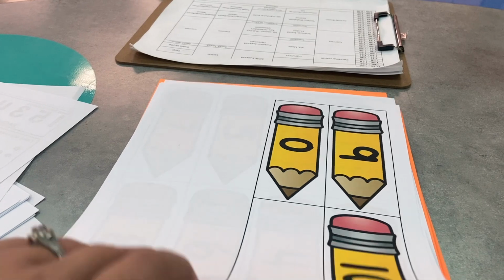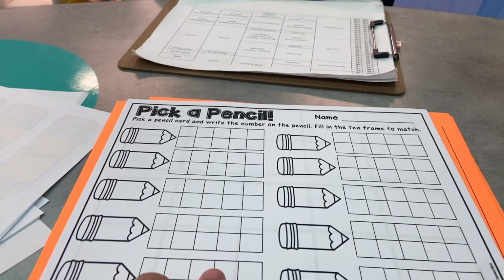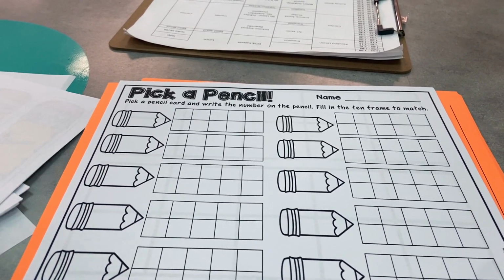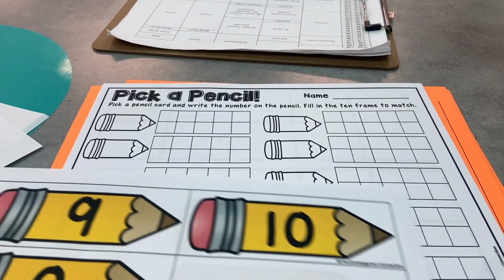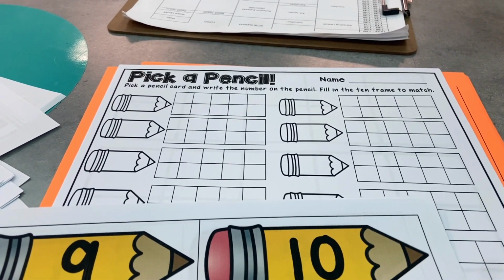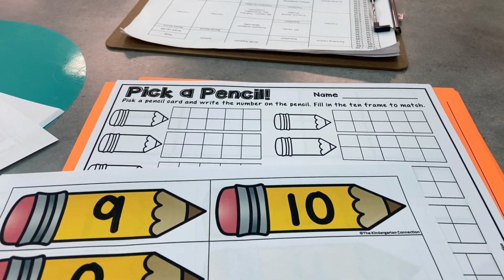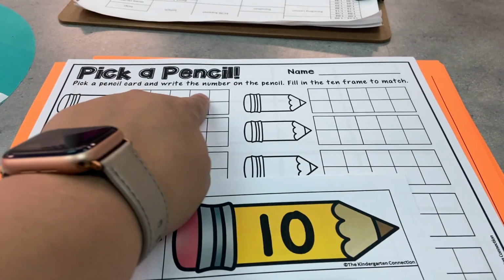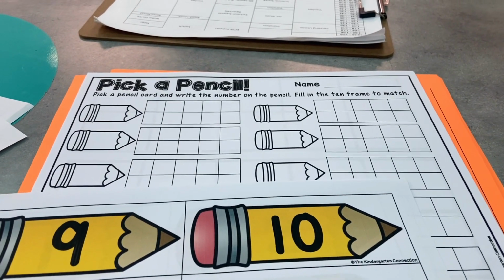This here is we are going to be practicing using a 10 frame. And so I printed these out. These are the numbers that got printed out. And so what I'm thinking of doing is I'm going to hang these up around the classroom, and I'm going to go with them, and they are going to practice writing each number in pencil, and then they're going to fill in what that looks like.